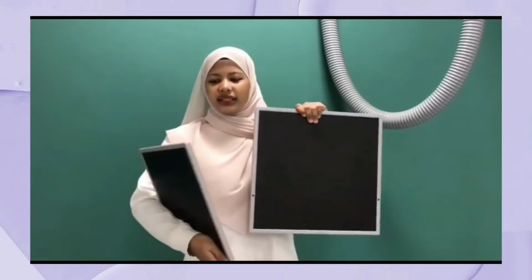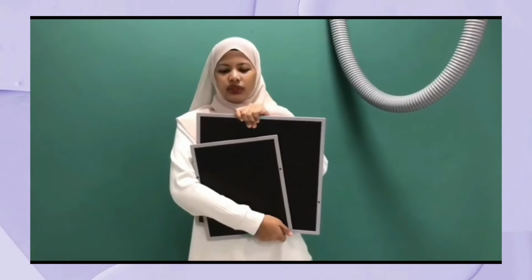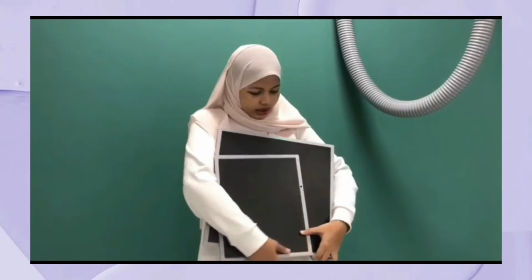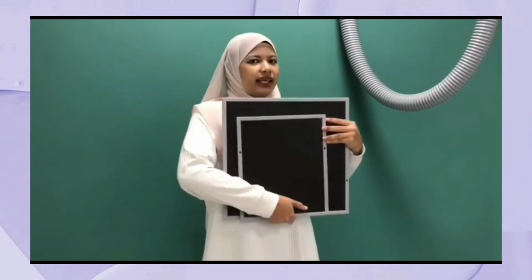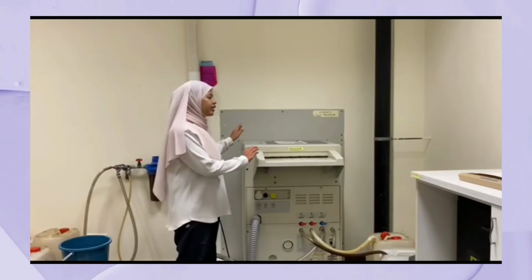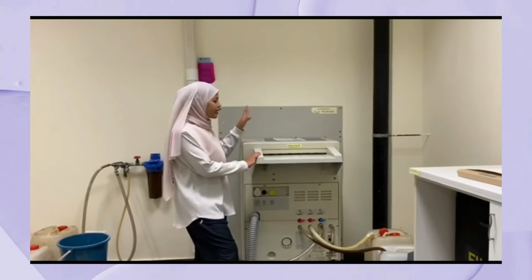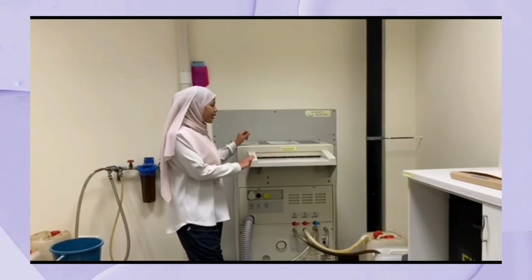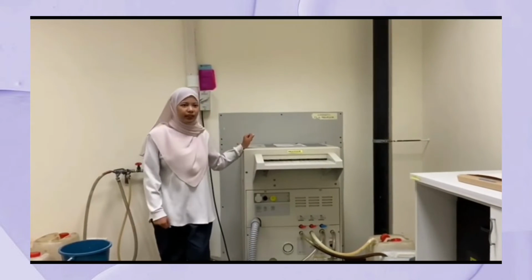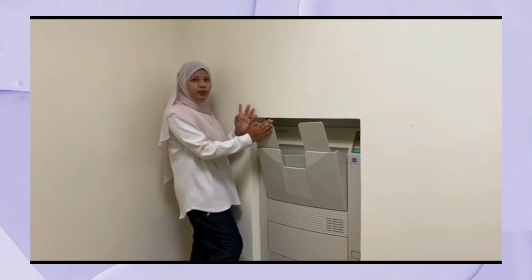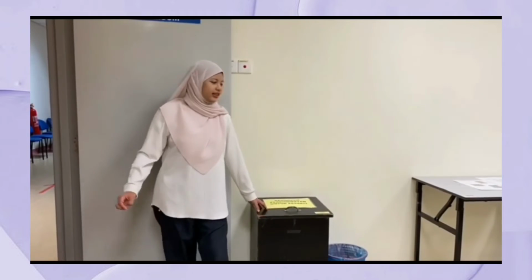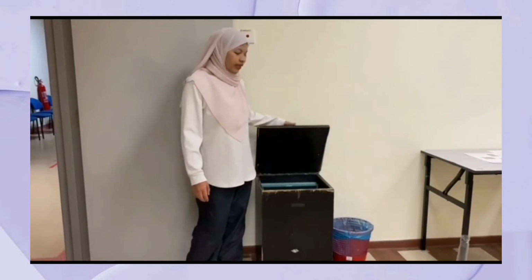Okay, so these are the IP plates. They are used in a conventional system rather than cassettes. Here is the darkroom processor. We'll insert the cassette here, and the processor will process our image. Okay, so this is where the film will be taken. Okay, so the used cassette will be put in here.